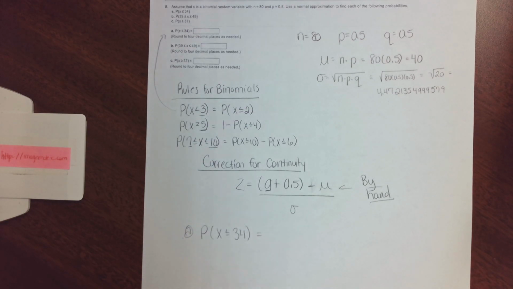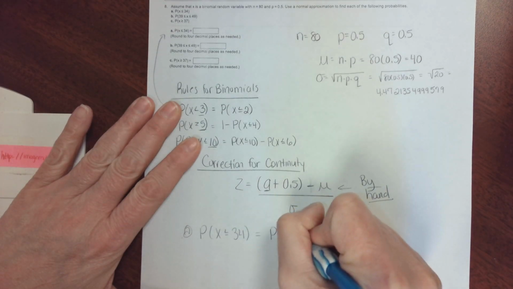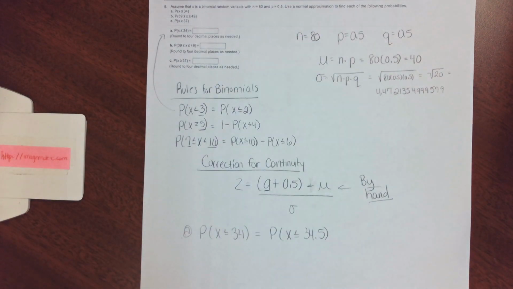So when we work this out, what we are actually going to do from there is to do the probability that x is less than equal to 34.5. Because that gets in our correction for continuity.